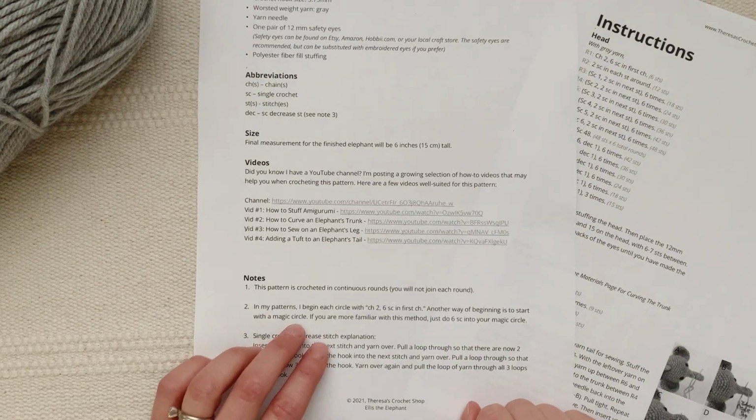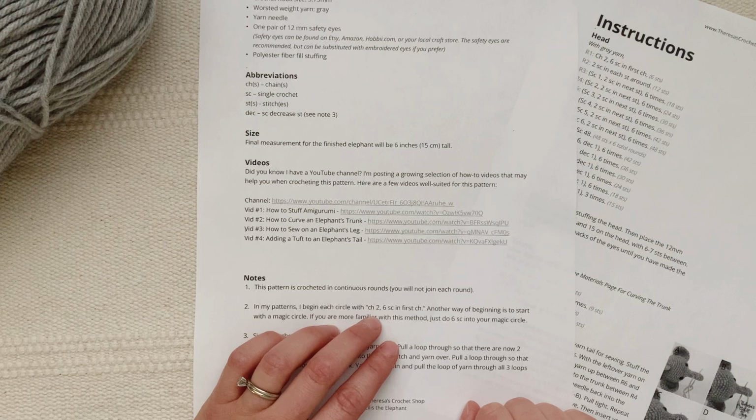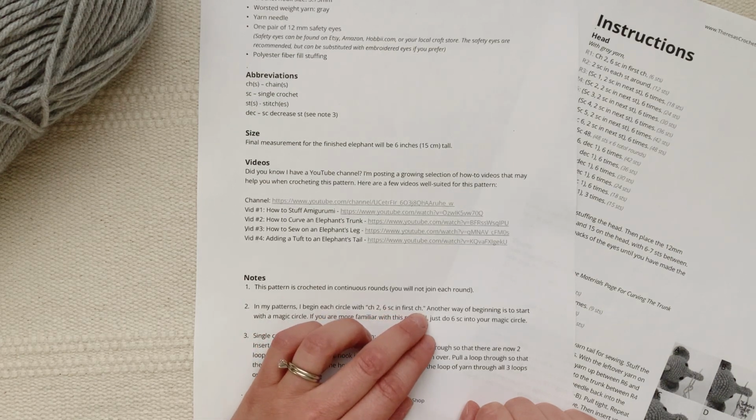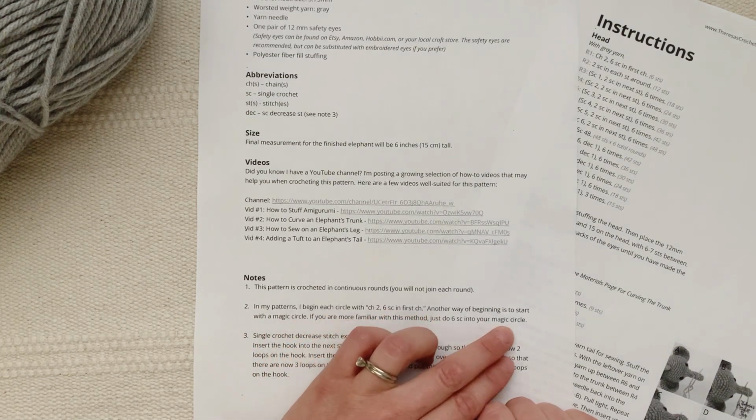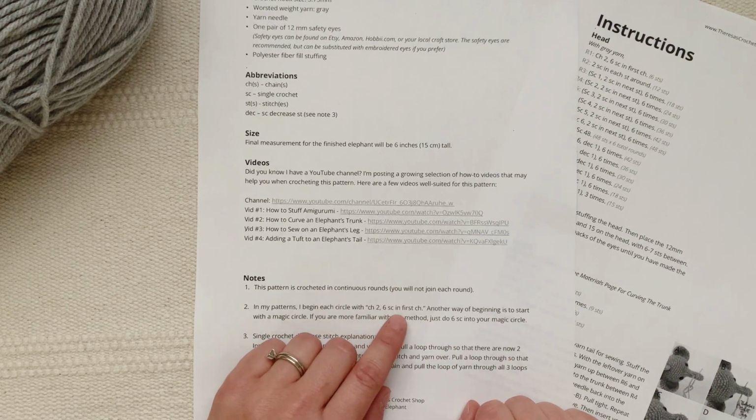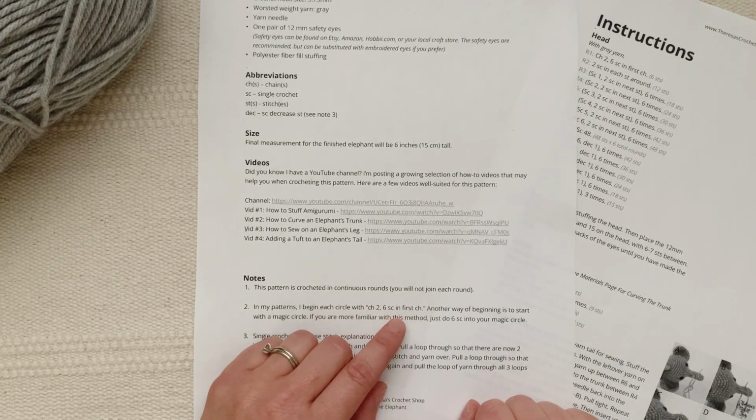Note number 2 says that I begin each circle with a chain 2, 6 single crochet in the first chain method. Many people prefer the magic circle, but I prefer this method because I just feel like it's the easiest to explain if you're new to crocheting patterns.